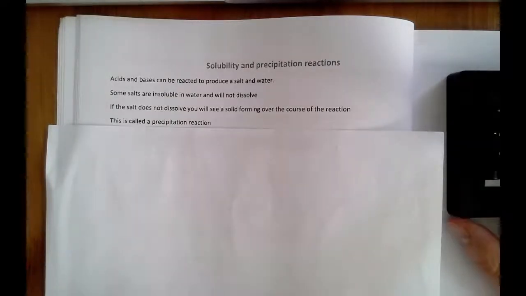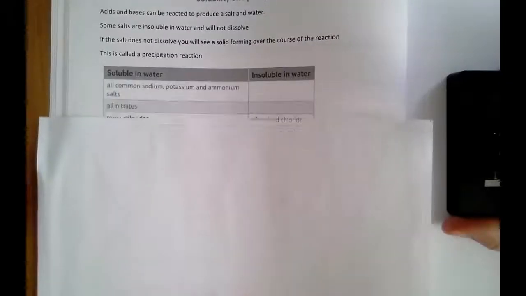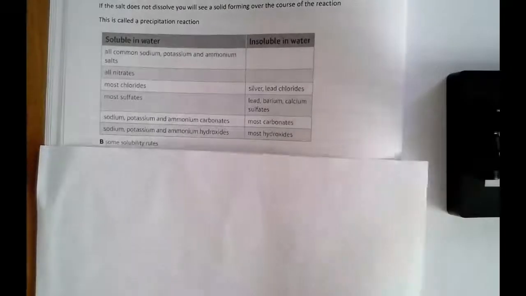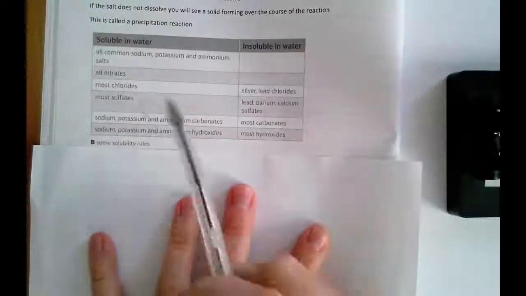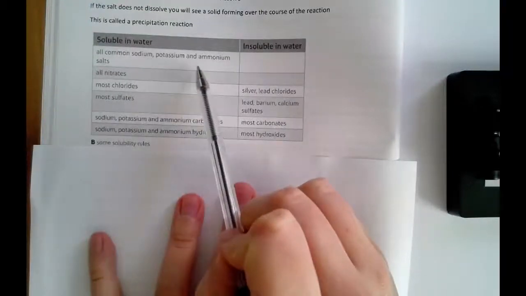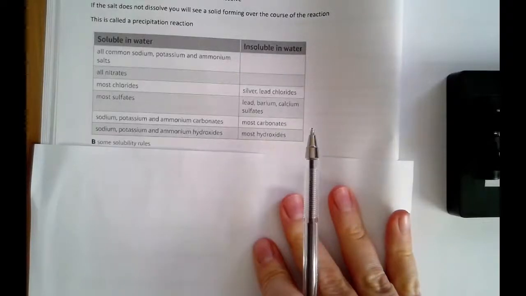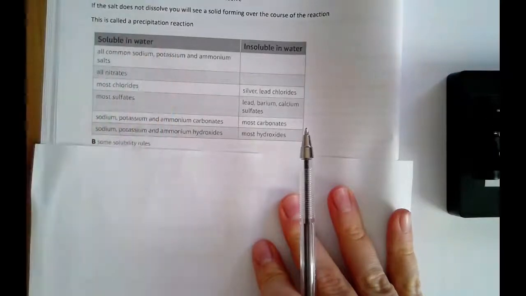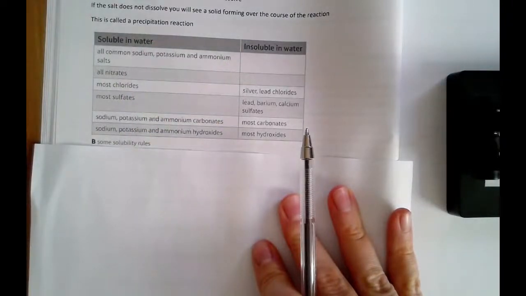In terms of knowing what is going to be soluble and what is going to be insoluble, you have to learn this table, unfortunately. They've got some solubility rules, and I'll go through the table with you. It tells you that if you've got a salt with sodium, potassium, or ammonium in it, it is going to be soluble in water. So sodium chloride, a salt with sodium in it, is going to be soluble in water. Potassium nitrate, a salt with potassium in it, is going to be soluble. If you see sodium, potassium, or ammonium, straight up, it's going to be soluble.